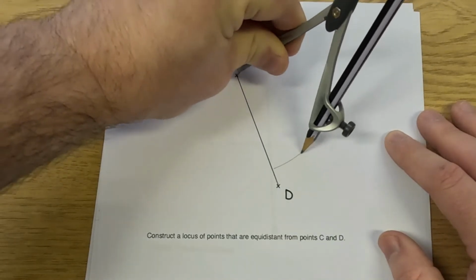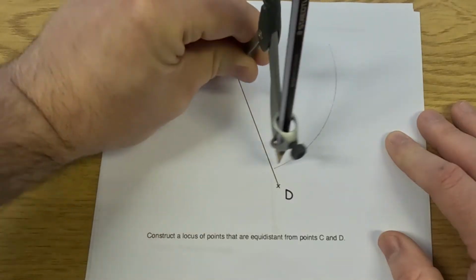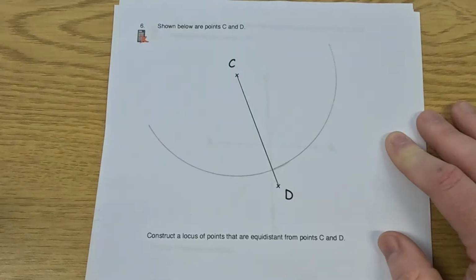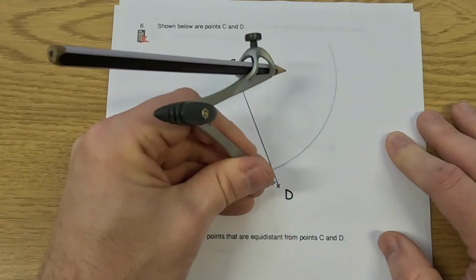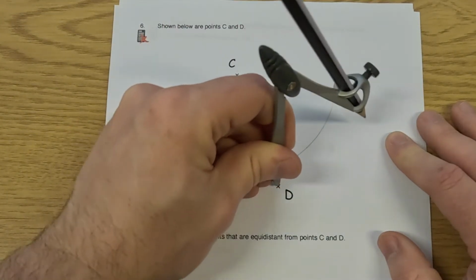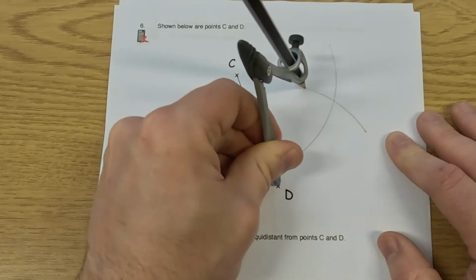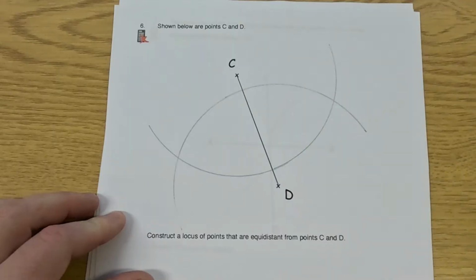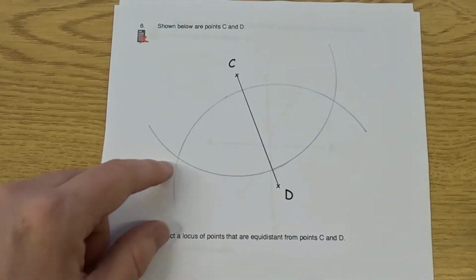And we're going to do an arc on one side, like so, and on the other side, or you can just do one big arc like this. So we've now got one arc. Keeping the pencil and compass the same size, we're going to put the point of the compass on D, and we're going to repeat that in this direction. So we've now got our 2 arcs, and they intersect here and here.